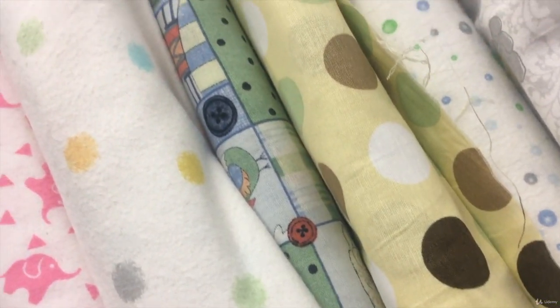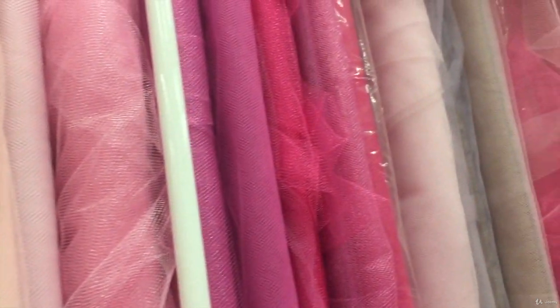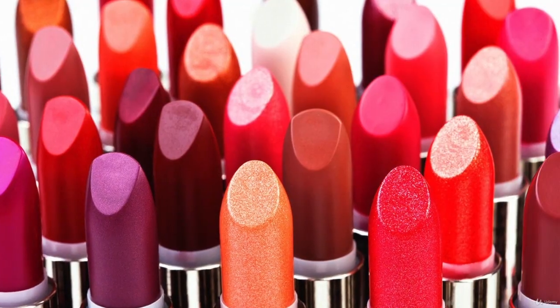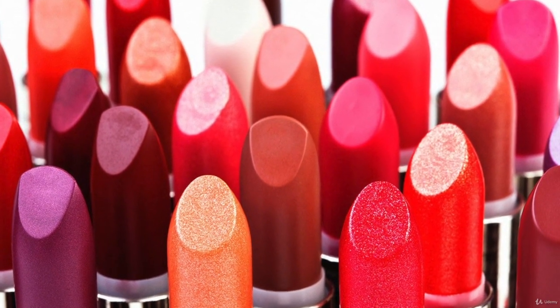When you look at fabrics, you notice that there are solid colors, there are prints, there are florals, there are stripes, there are plaids, there's polka dots, etc. So even when it comes to solids, even solid colors, there are so many shades of any one color. Think of it this way. Think of lipstick, for example. There are so many shades of red, so many shades of pink.